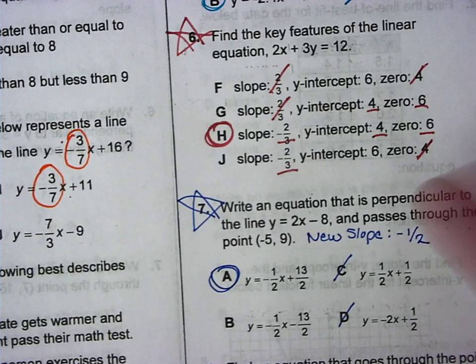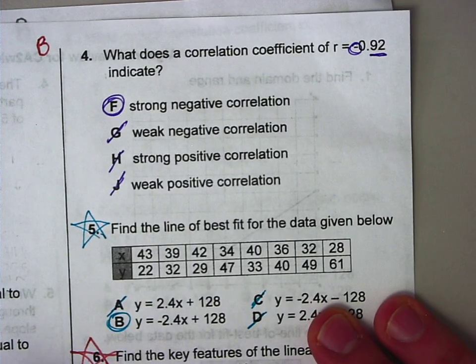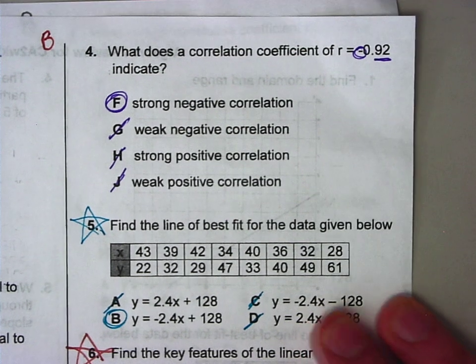All right, here's our final video on the review. We are on the multiple choice side, and we're beginning with problem number 4. So what does a correlation coefficient of r equals negative 0.092 indicate?